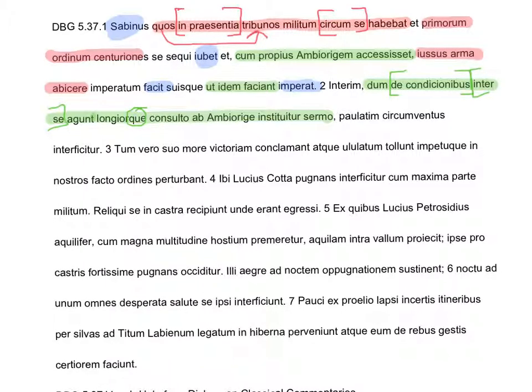That's a good place to stop. Notice we got a comma there. Plus, it gives us another subject and verb, sermo and institutus. So this is a ginormous dependent clause with, let's see, we had agunt as a third person plural verb, and then we have another subject and verb. So there are two big things happening inside the dum clause.